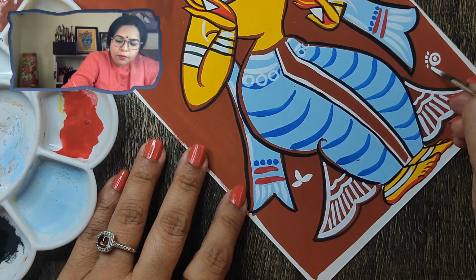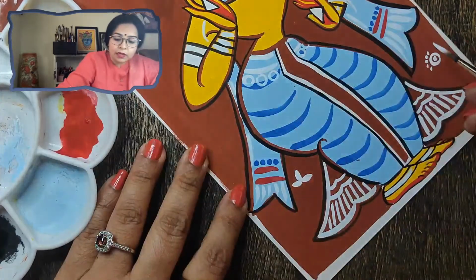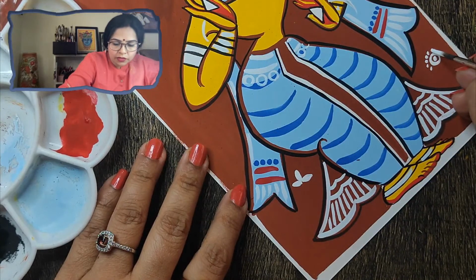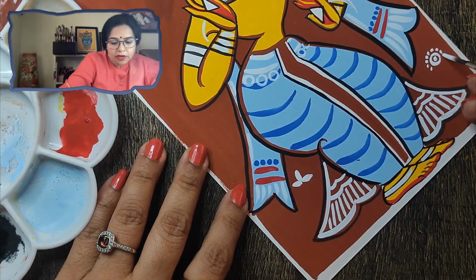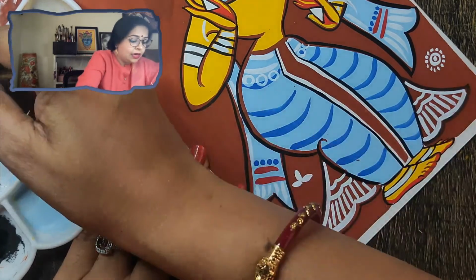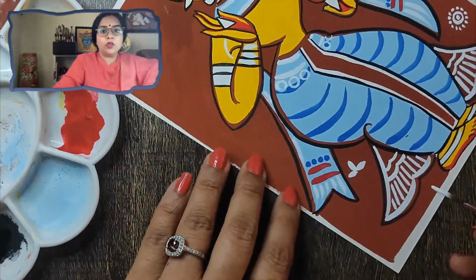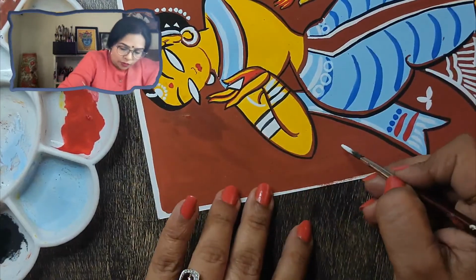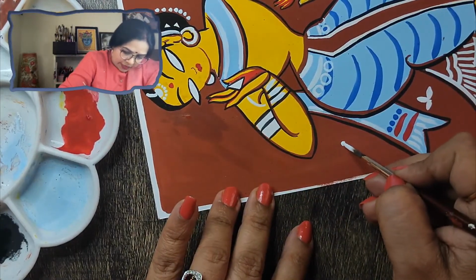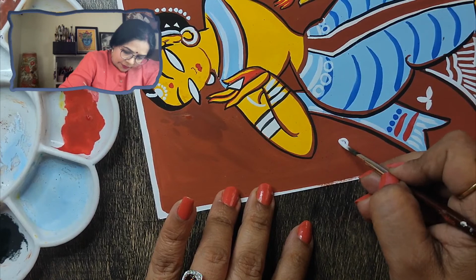There are few eminent borders, very different borders that are often seen in his paintings. So when we meet in the next class next Saturday, we will be doing those alpanas and beautiful borders also, and some folk arts as well.